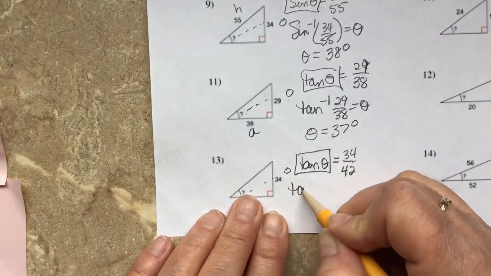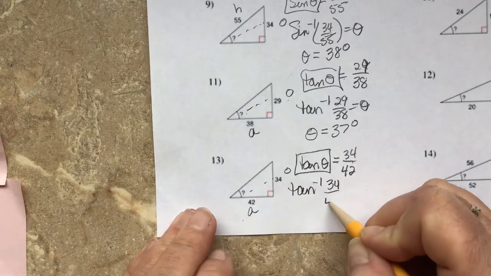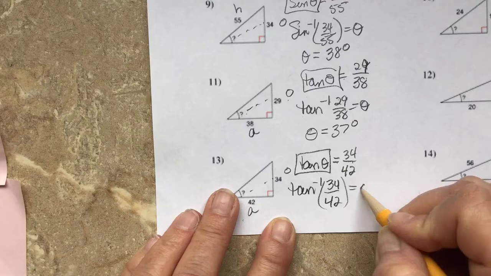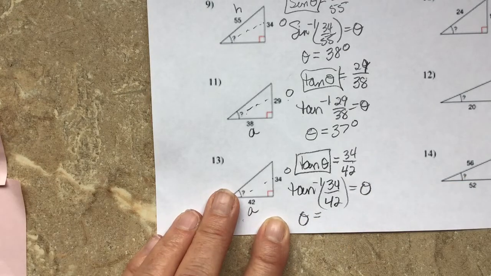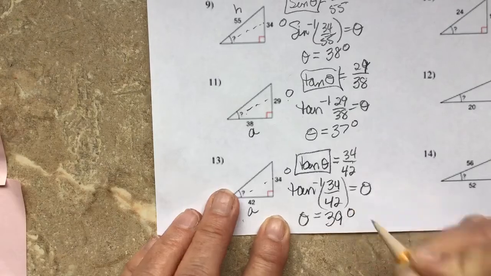So inverse tangent, 34 over 42 will equal theta. So theta equals second tangent, 34 over 42, 38.99, so 39 degrees to the nearest tenth.